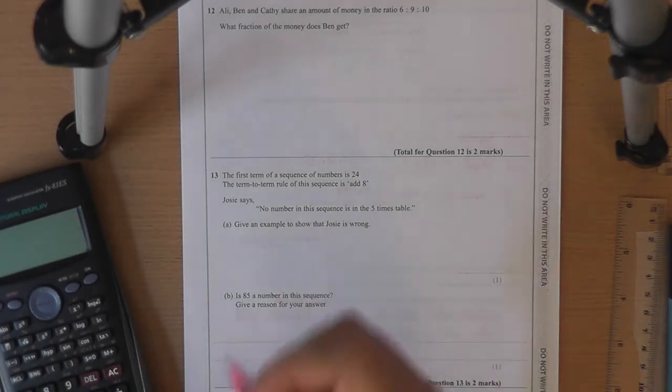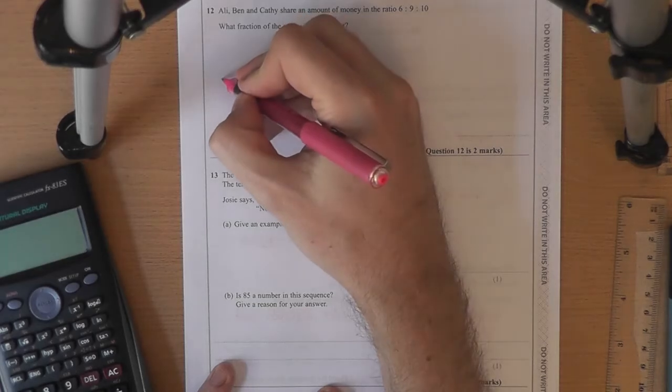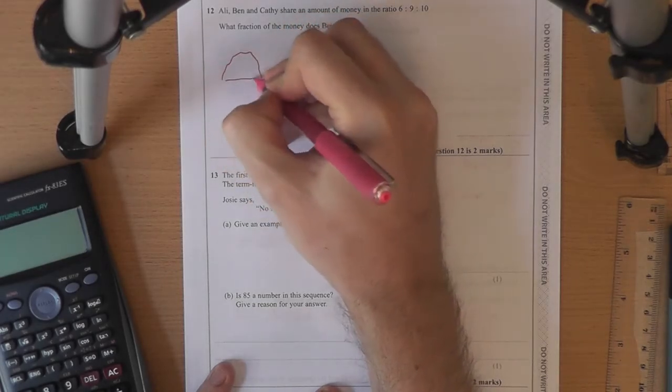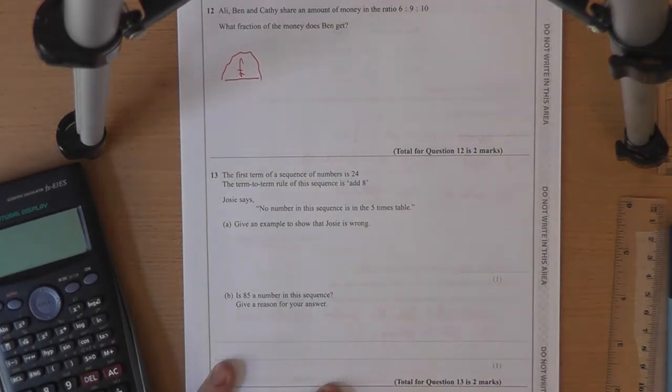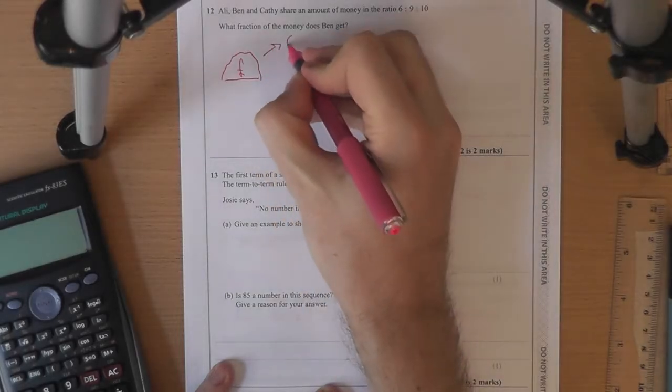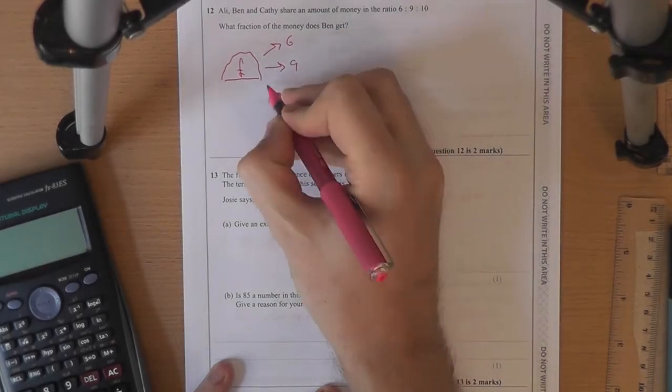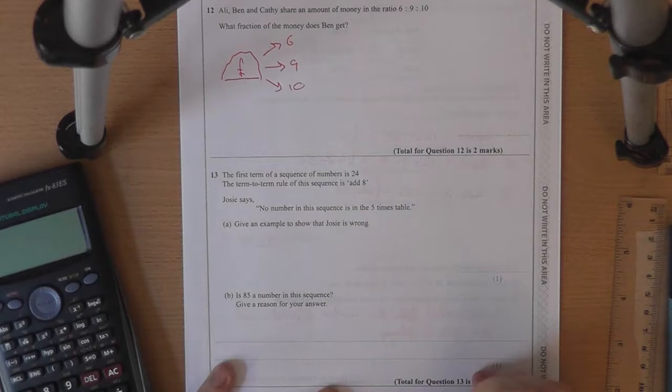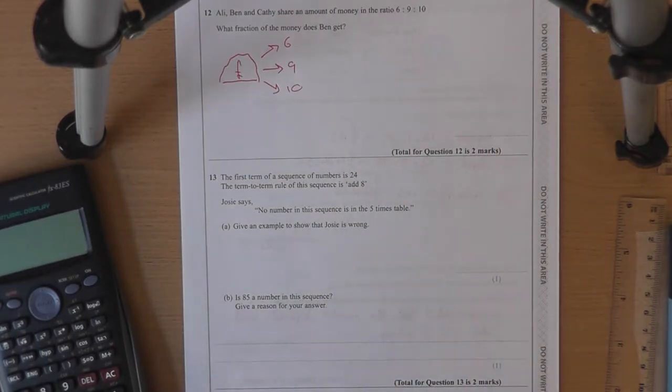There is some money. There is the money. And that money is being shared out 6 and 9 and 10 each time. It doesn't really matter what their overall amount is going to be.